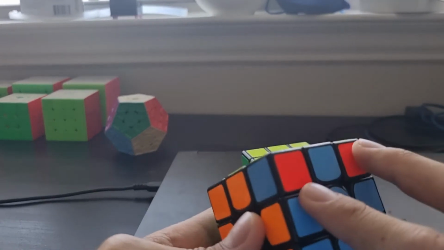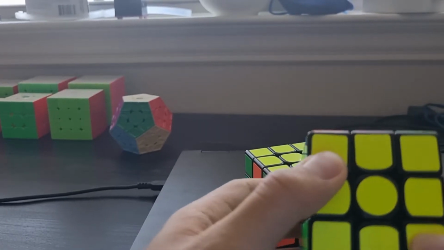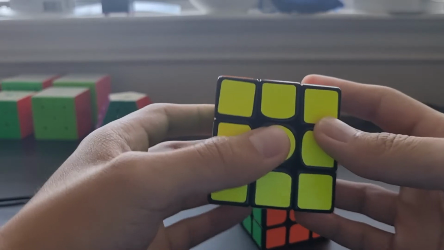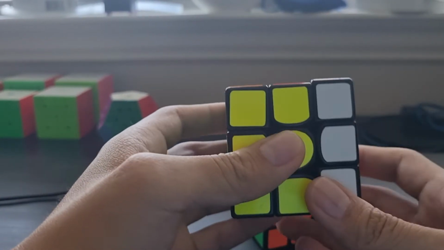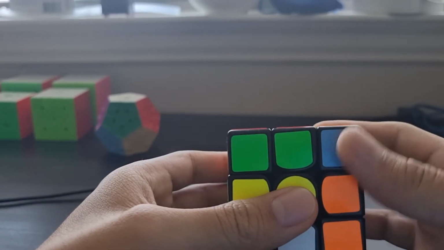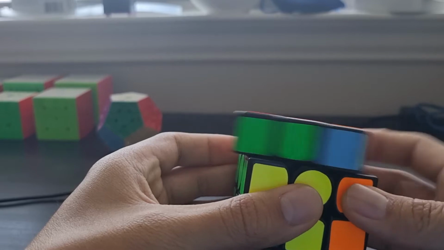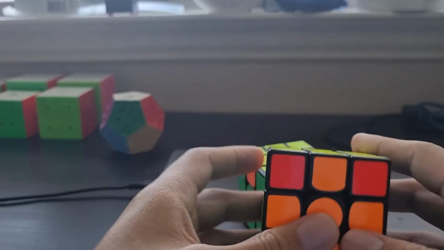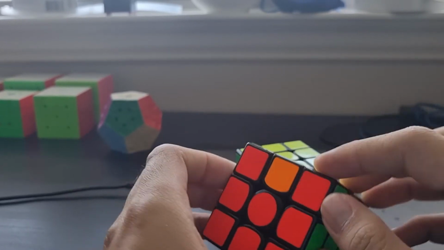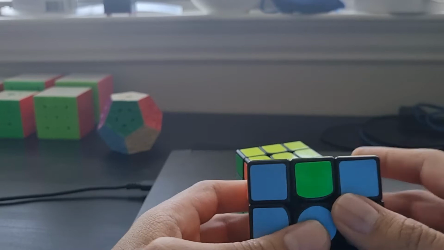These two are the same. Put them on the right. Top side faces towards us, and then do the algorithm. R2, D2, R prime, U prime, R, D2, R prime, U, R prime. Okay, and then we have permuted all of our corners.